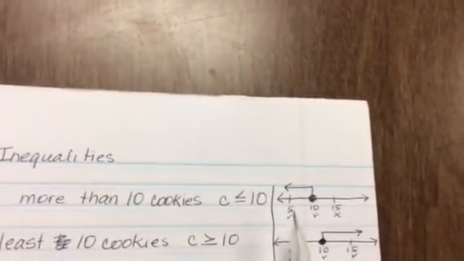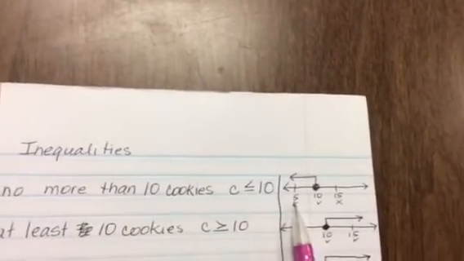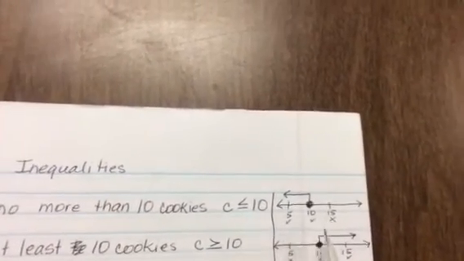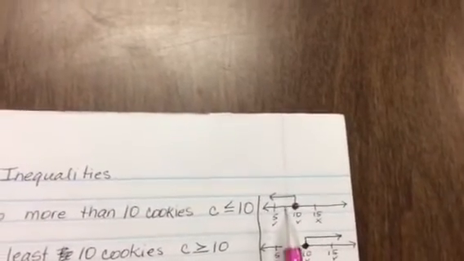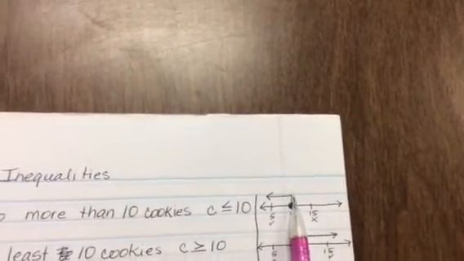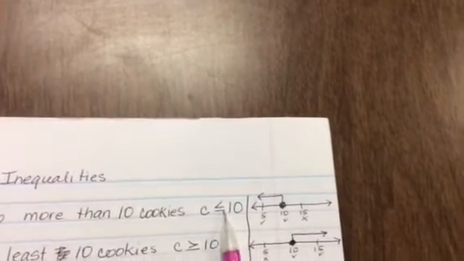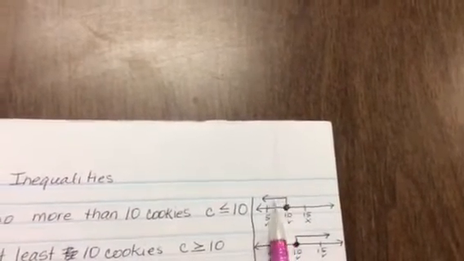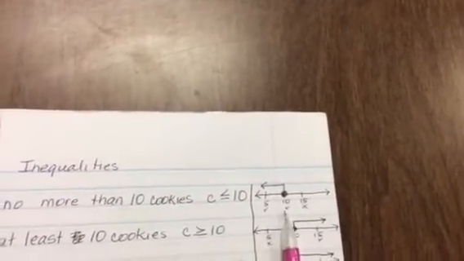And the way I check it is I do a number line, and I'm saying, if I have no more than 10 cookies, could I have 5? Yes. Could I have 10? Yes. Could I have 15? No. So that's just another way that I verify that I'm going to have a closed circle here because it's less than or equal to, and my arrow is going to go to the left, less than, because this is where I have my checks.